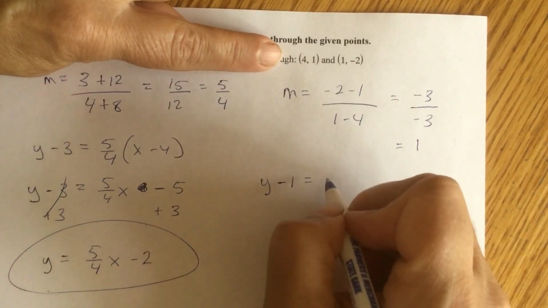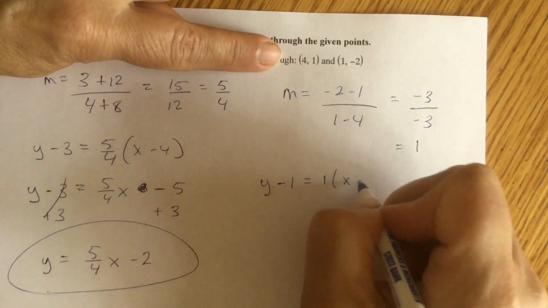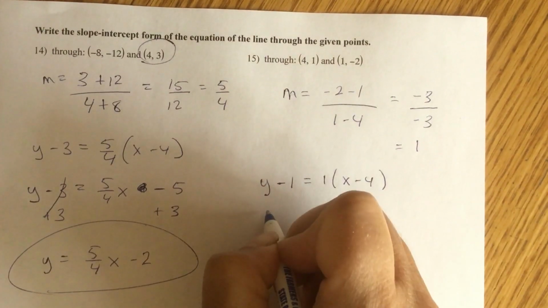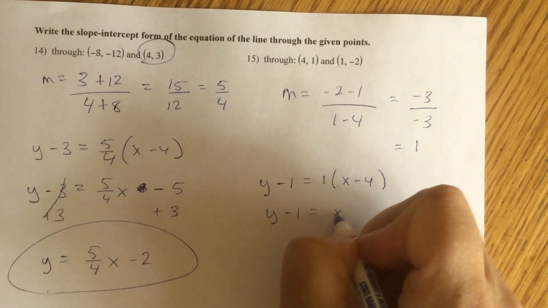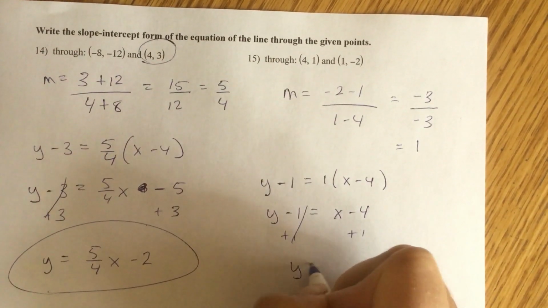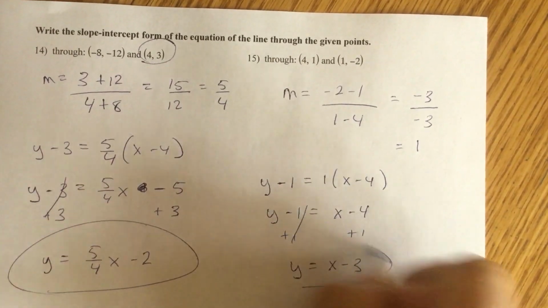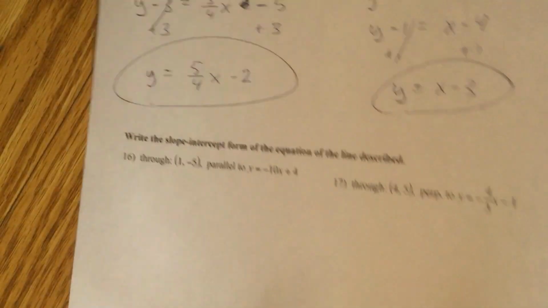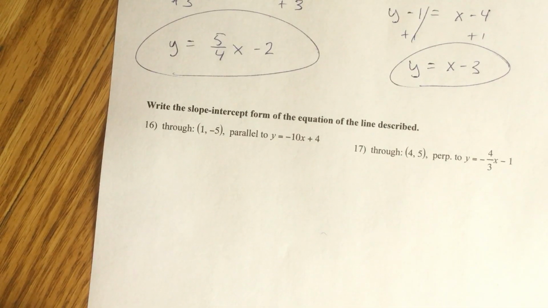So if I do y minus 1 equals 1 times x minus 4, so y minus 1 is equal to x minus 4. Add 1 to both sides, and y is equal to x minus 3. Okay, now we'll work with some parallel and perpendicular lines.